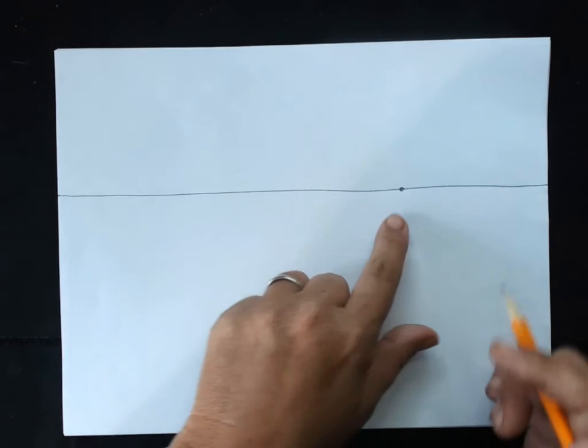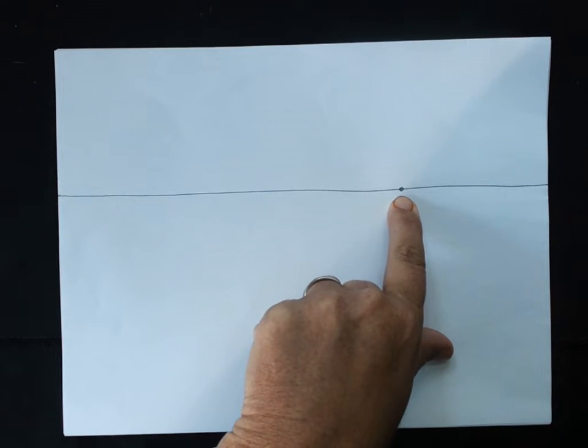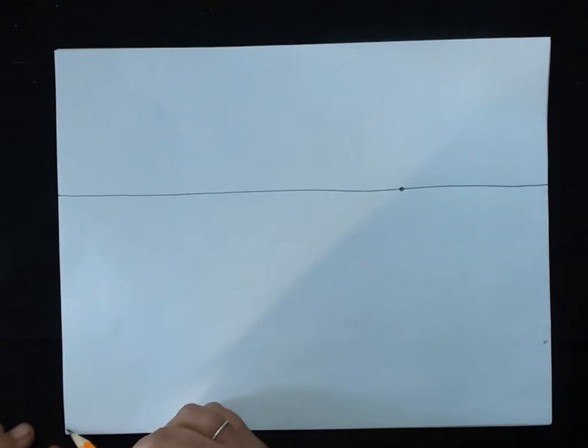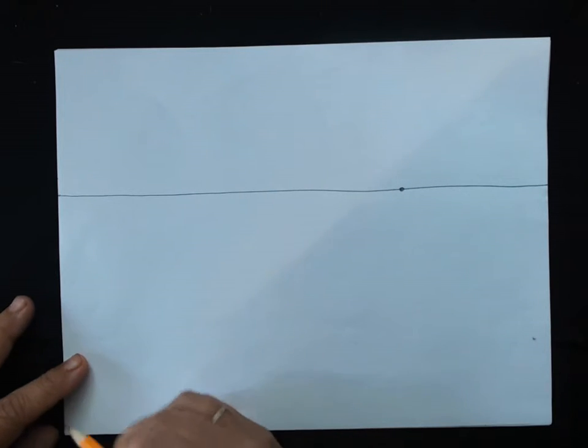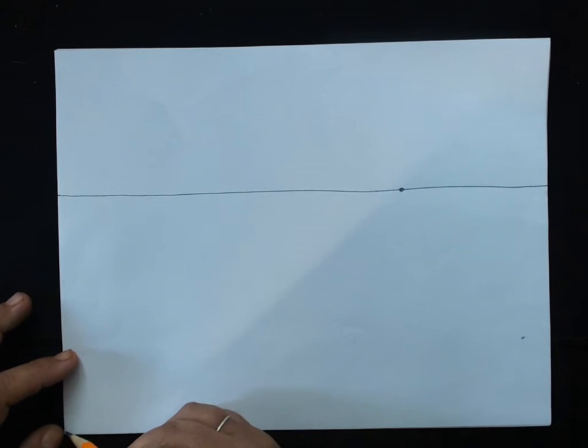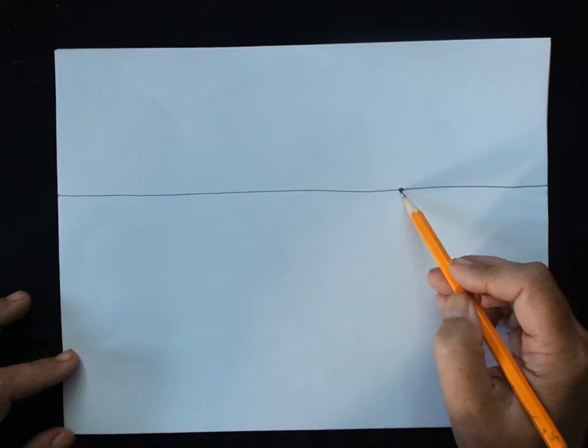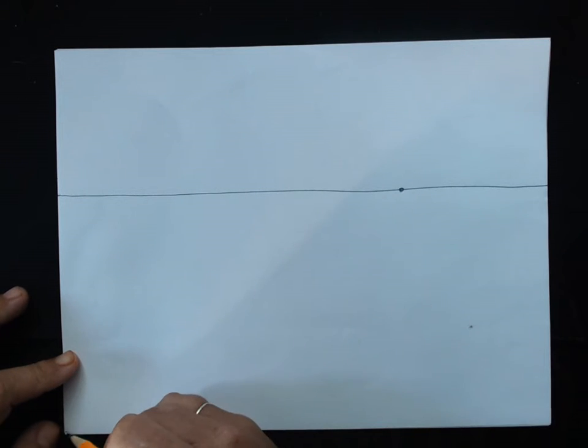The easiest way to visually see this is to make some kind of road or path, and we're going to make it all disappear to this vanishing point. I'm going to start down here in this corner and make a road. I'm going to go straight up to my vanishing point.